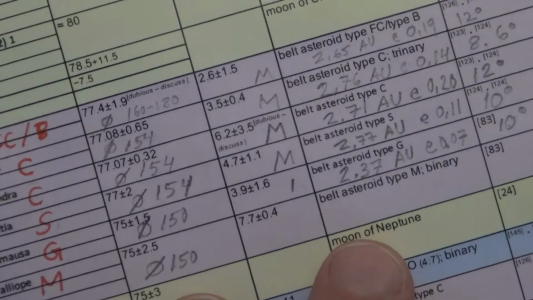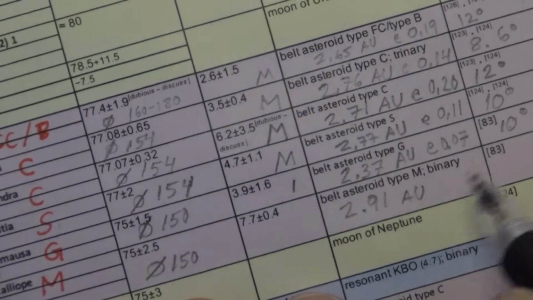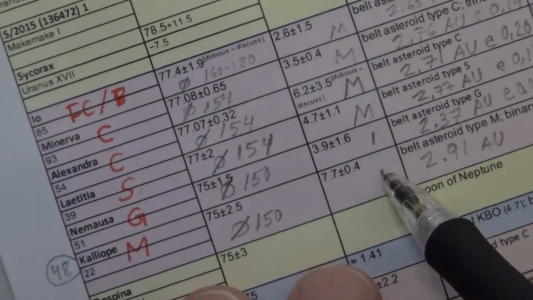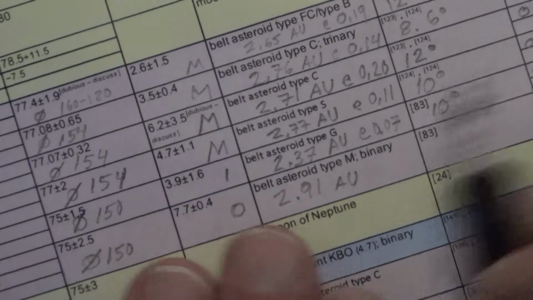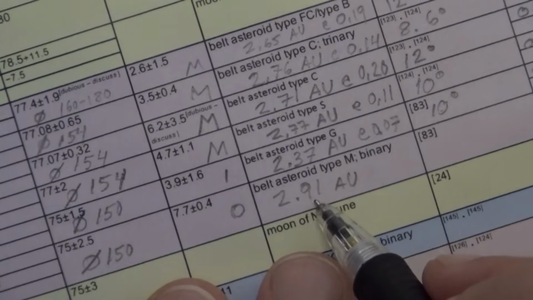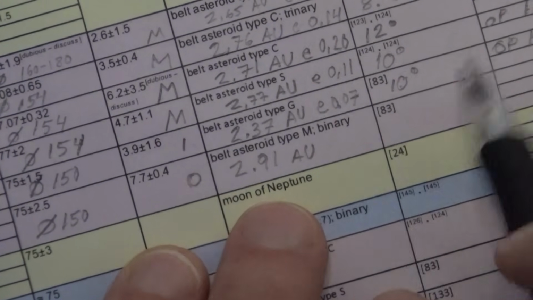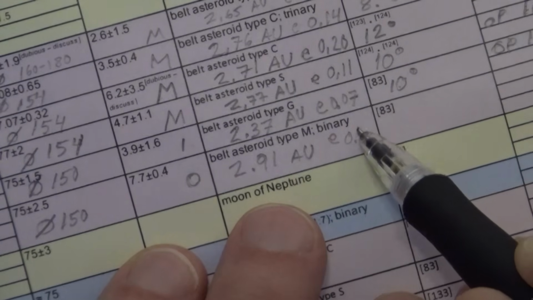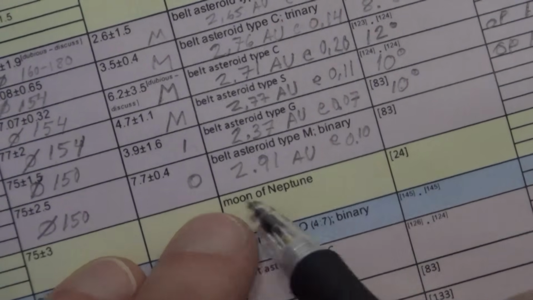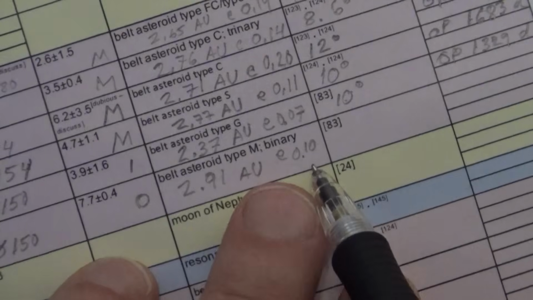So the distance from the Sun, or the semi-major axis, is 2.91. Which puts it in the outer part of the main belt. Not very far out, but since it's further out than 2.82 AU. But let's see the eccentricity. It's 0.10.